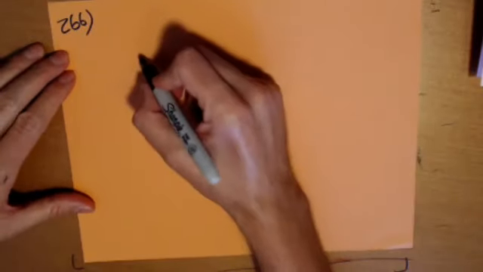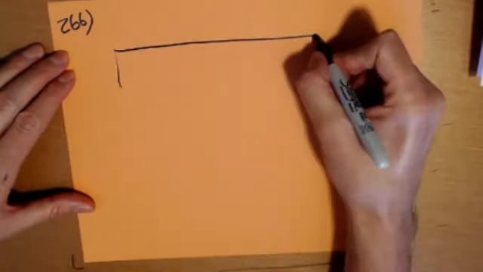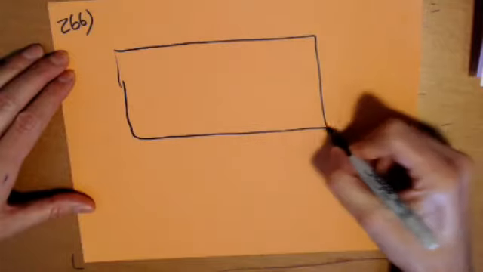266 is a little bit tricky. We have 7% interest and 12% interest, and we're trying to figure out the average interest. So, like most mixture problems, just kind of set up a little table.